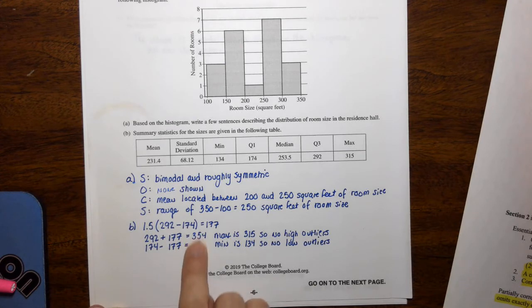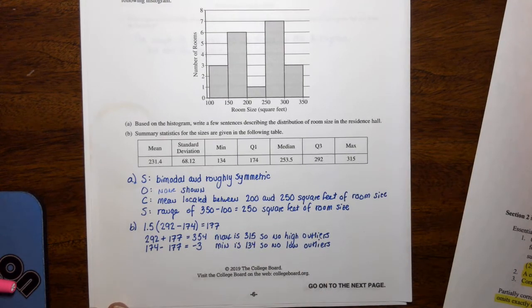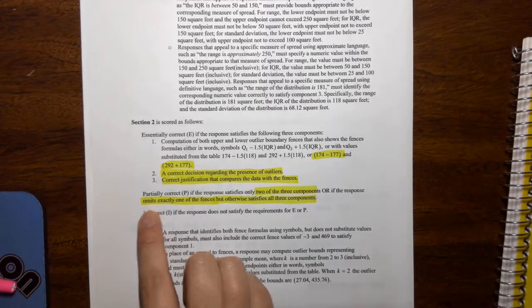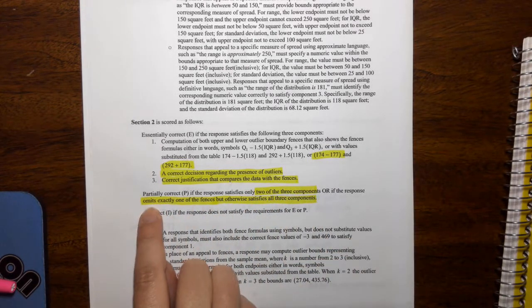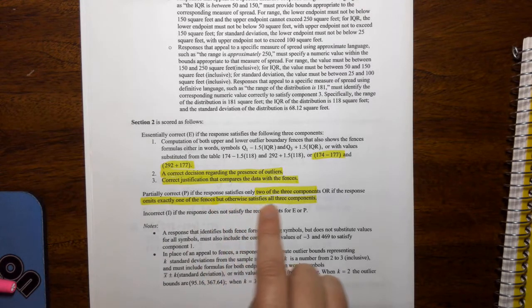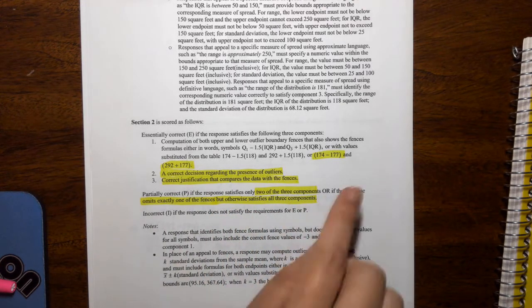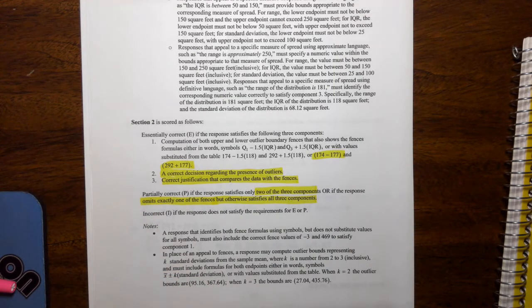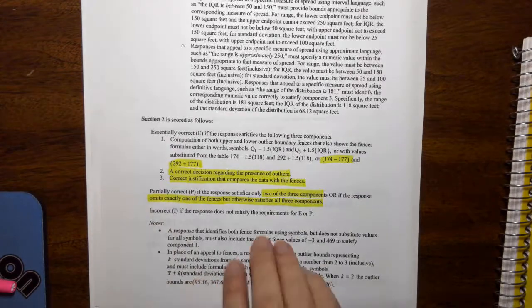So you've got the correct calculation, you've got the comparison of that to the max, and then you have a decision made about outliers there. You can get a P if you have two of the three components above, or if you omit exactly one of the fences but otherwise satisfy all three components. So you just do the high or the low. I is anything else that doesn't satisfy that.